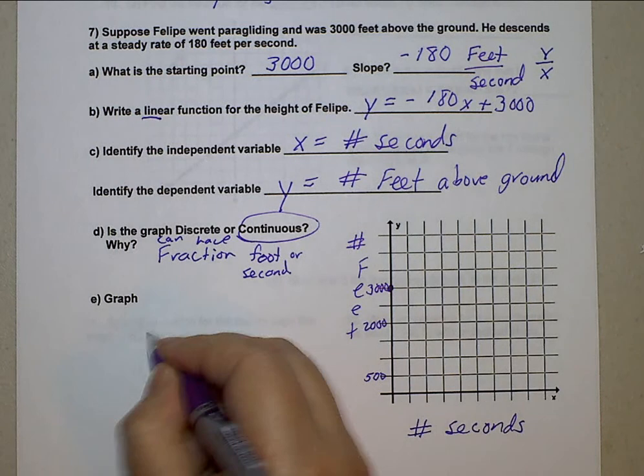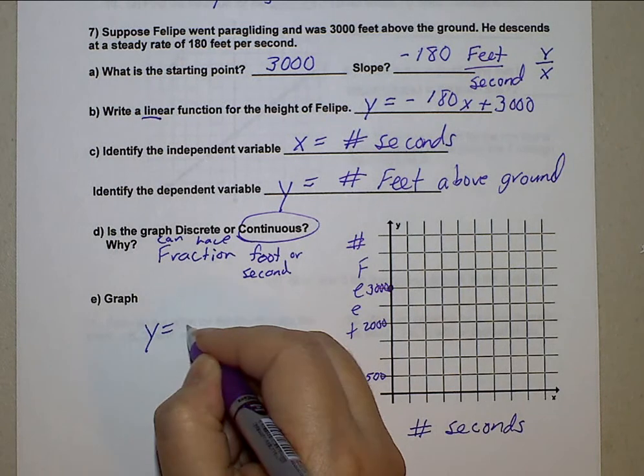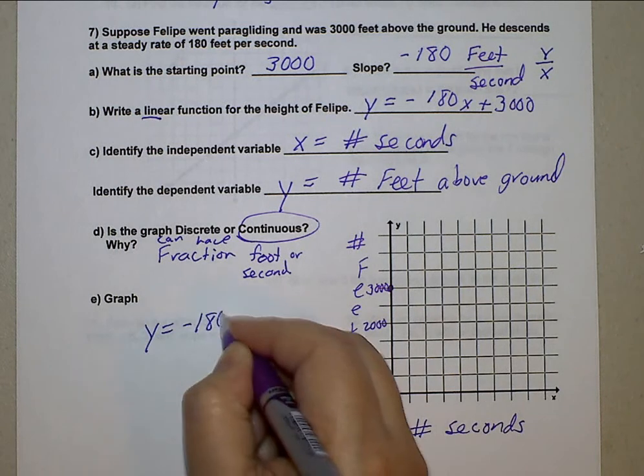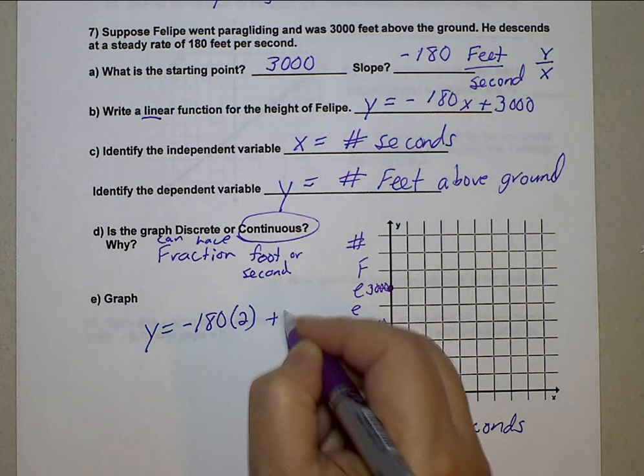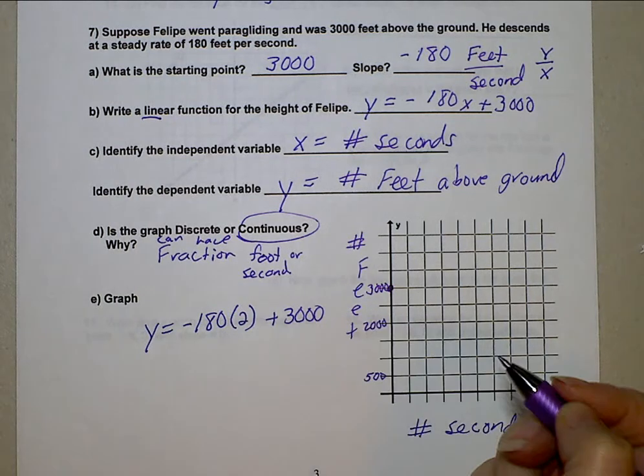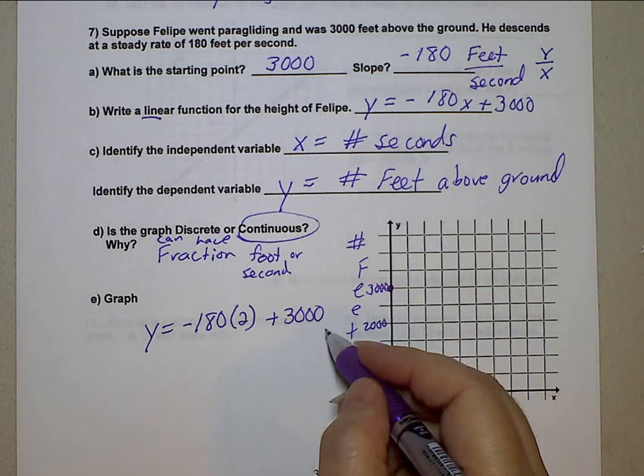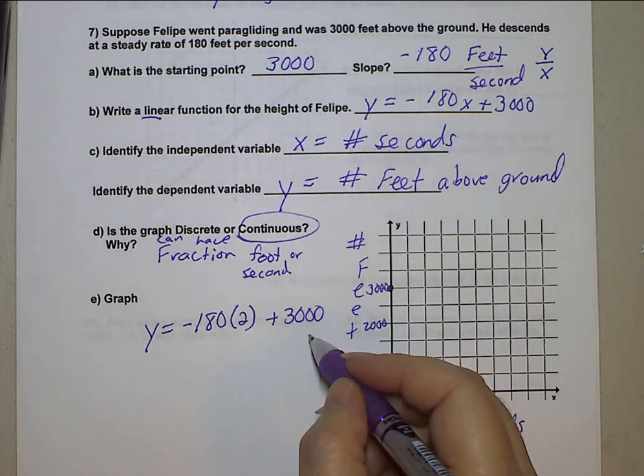I have y equals negative 180 times 2 plus 3,000. So I'm going to plot that.